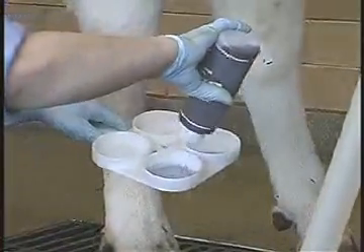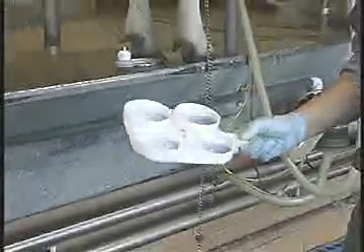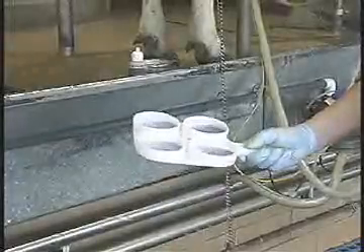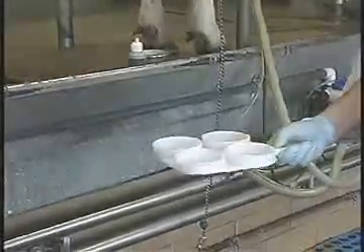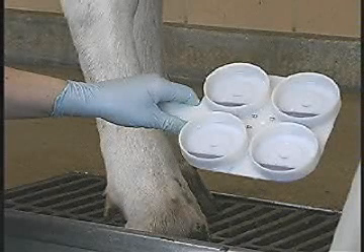The paddle is then rotated in a circular motion to thoroughly mix the contents. The mixing should not last more than 10 seconds. The test must be read quickly because the visible reaction tends to disintegrate after about 20 seconds. The reaction is visually scored depending on the amount of gel that forms. The more gel, the higher the score.